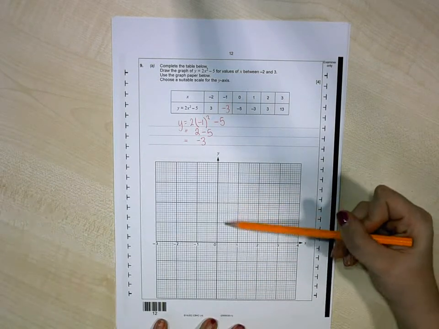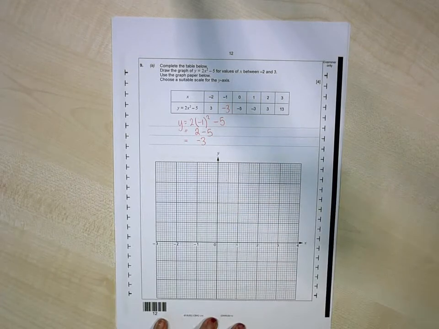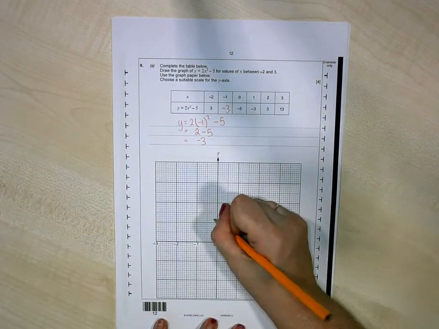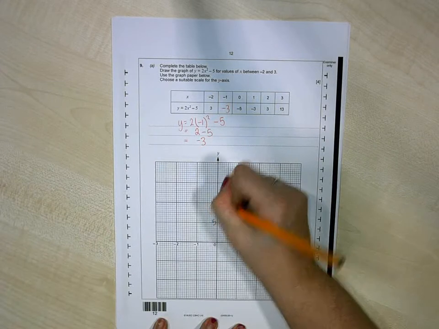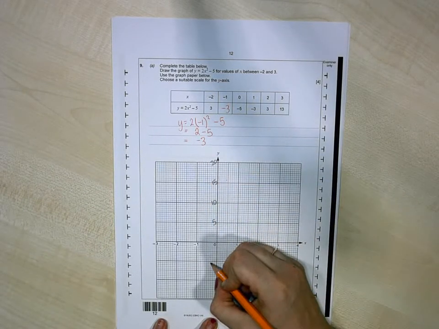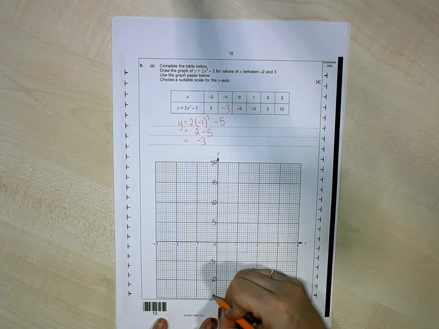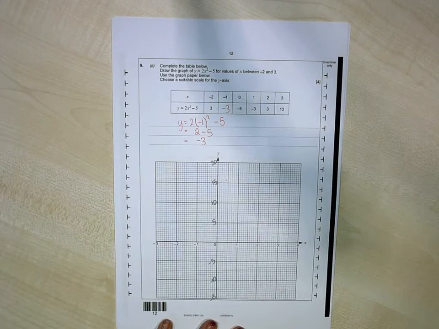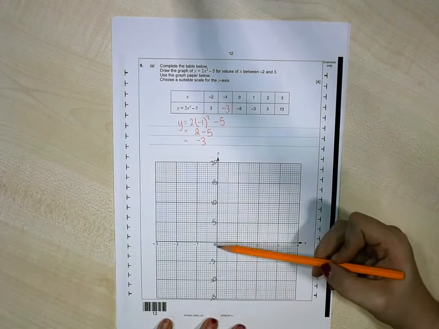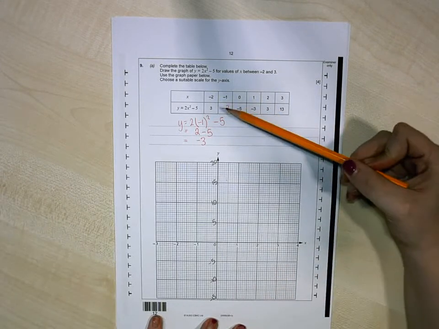So to fit that in, 2, 4, 6, 8, that's not going to fit. 5, 10, 15. Yeah, 5s would be a nice scale to use. So I'm going to put 5, 10, 15, 20, minus 5, minus 10, minus 15. Which means that every 2 little squares on here will be 1.